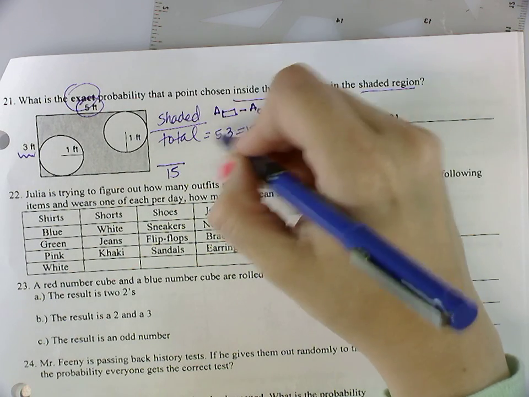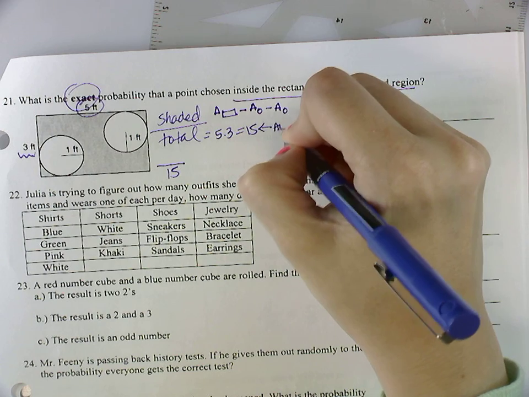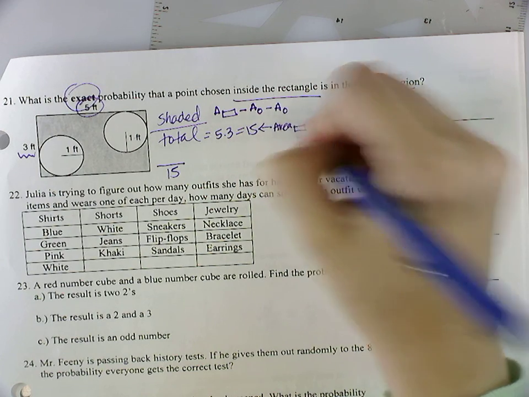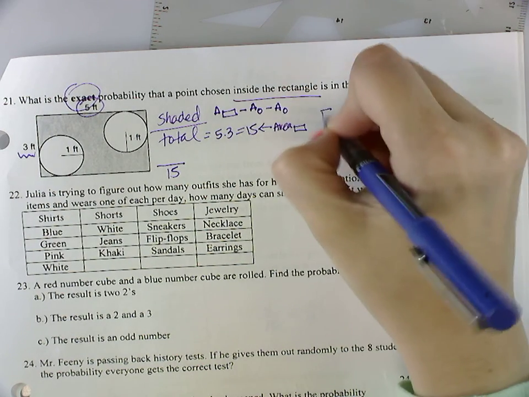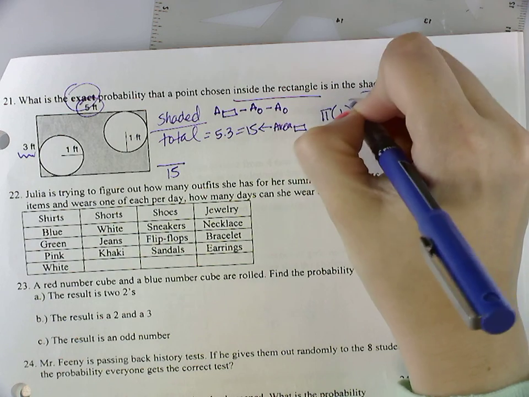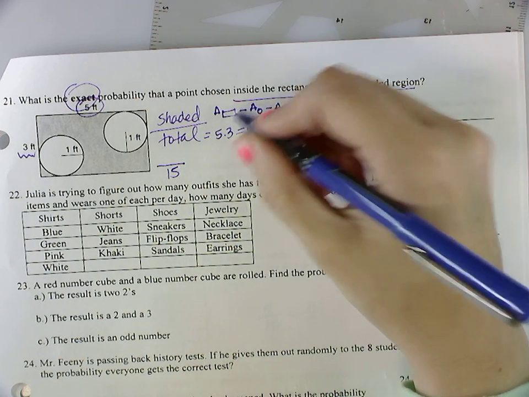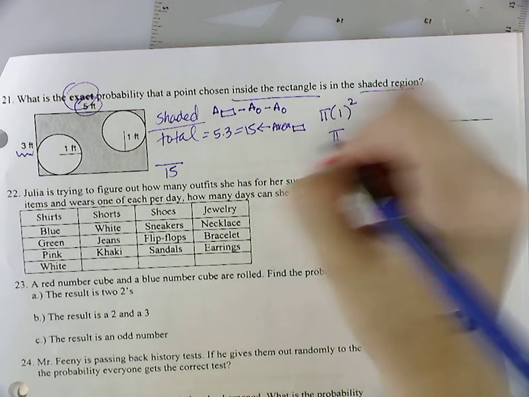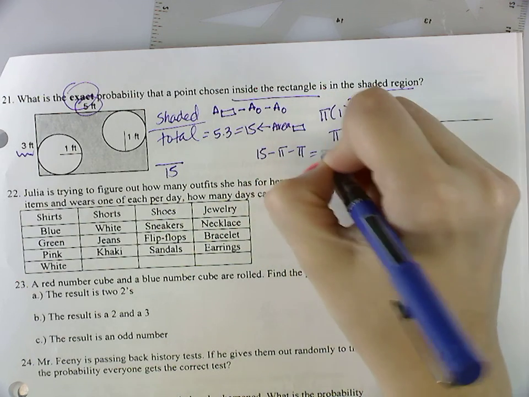And then on the bottom, the total, like we said, is just the area of the rectangle. Okay, so the area of the circle is pi r squared. So pi, our r value is 1, so 1 squared is 1, so that'll just be pi. The area of the rectangle is 15, so I have 15 minus pi, which is 15 minus 2 pi.